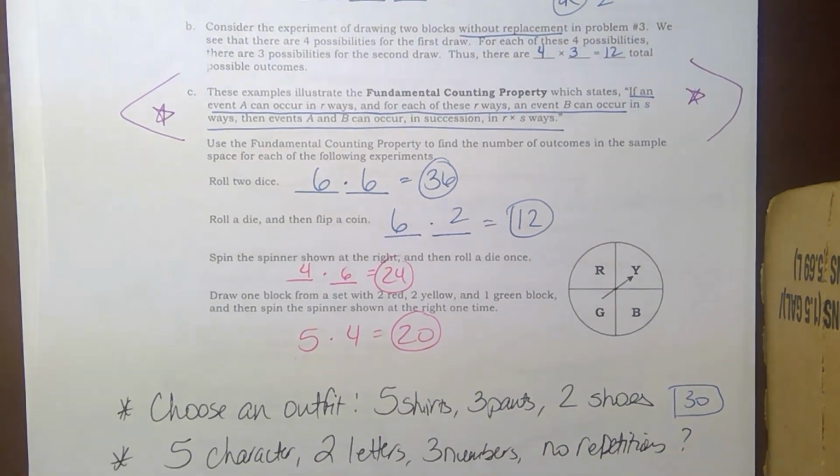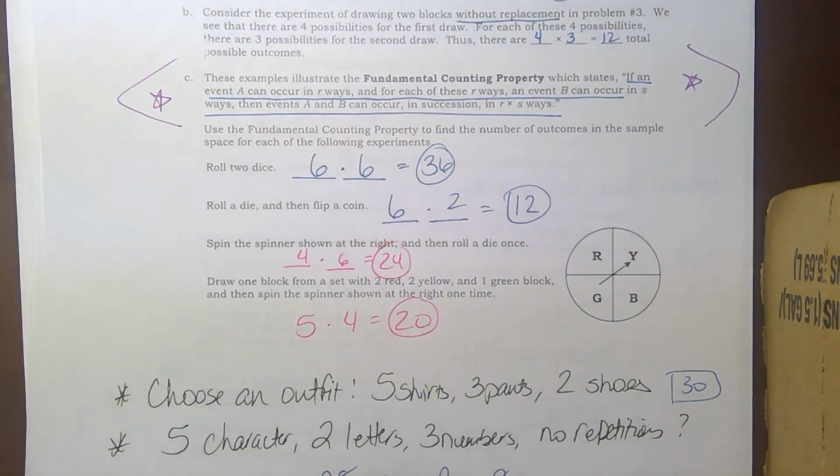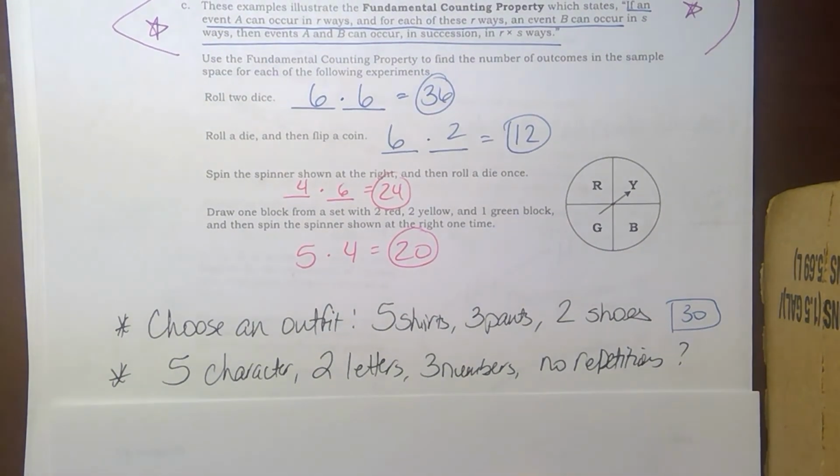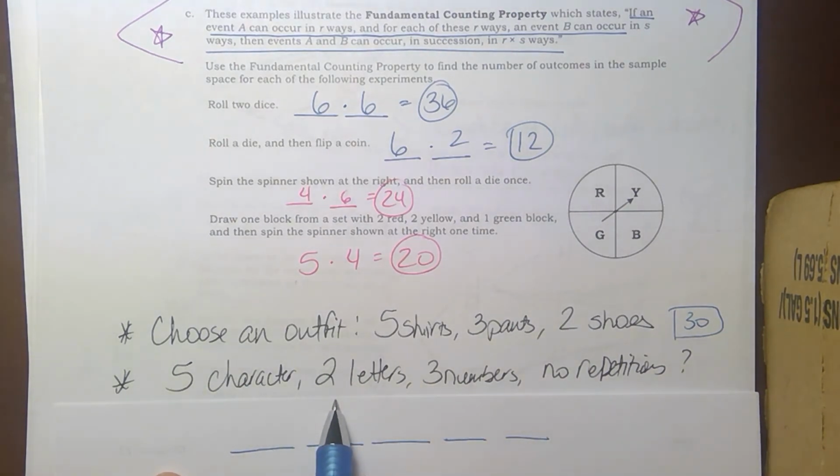What if you're making a password to something, and your password is going to be 5 characters long, and it's going to include 2 letters and 3 numbers with no repetitions? To figure out how many possibilities there are for this password, you're first going to say, okay, I need 5 characters for my password, so I have 5 blanks to fill in. The first 2 are going to be letters. There are 26 letters in our alphabet, but once I've picked one, because there's no repetitions, there's only 25 letters left to choose from.